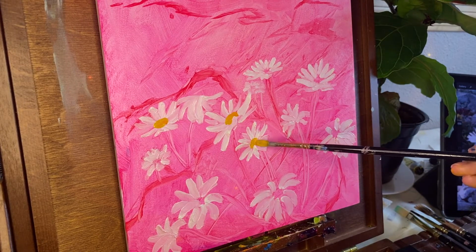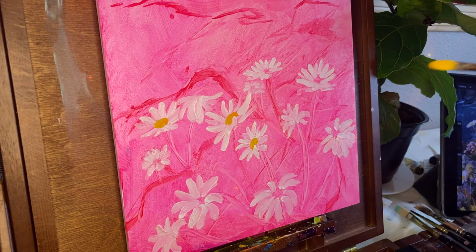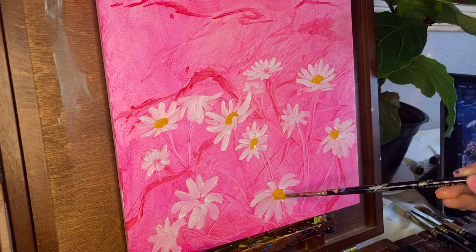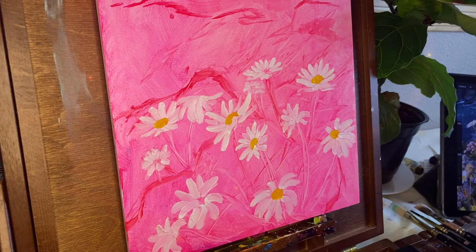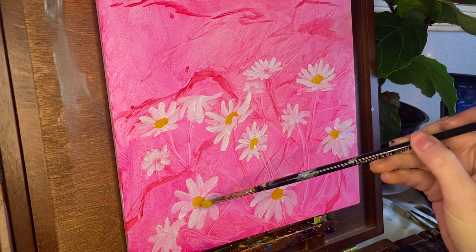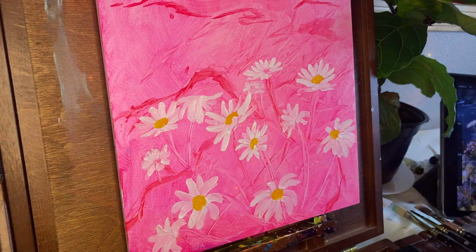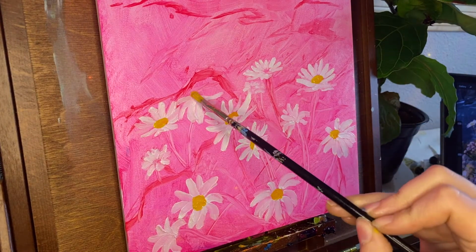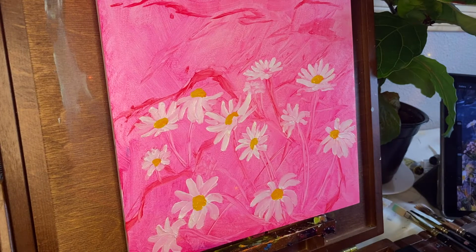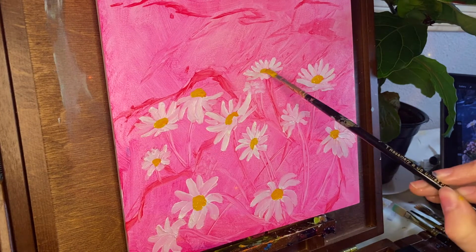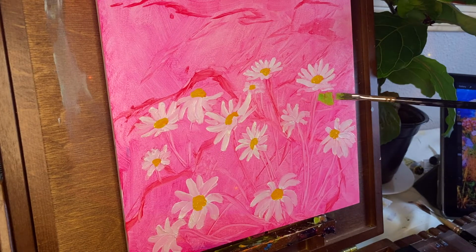That probably would have been much better actually, and then I could have maybe done another layer of the pink to try to get even more color for my underpainting that would be shining through. But yeah, I just went fully wet on wet, fully alla prima, as those fancy artists say. So yeah, I should have waited. I should have put the white on after the pink had dried, but I didn't, and I regret that now.